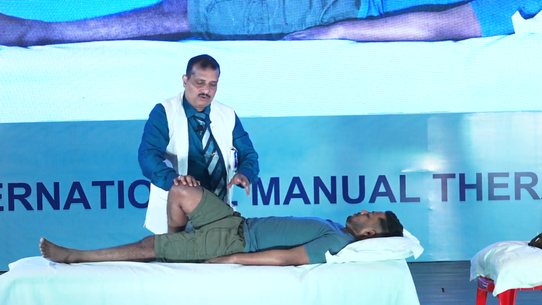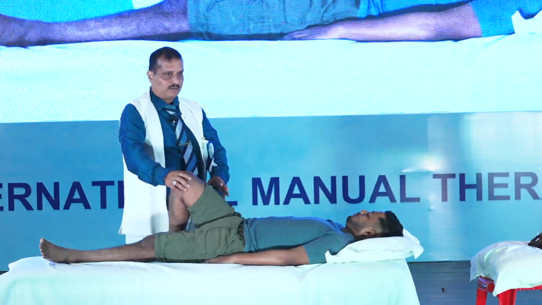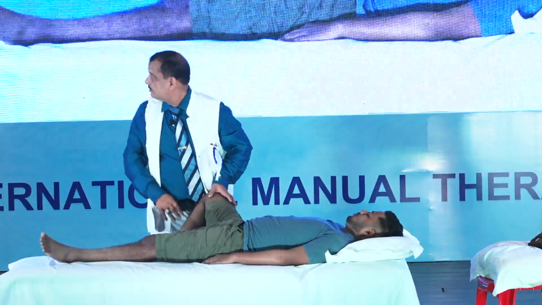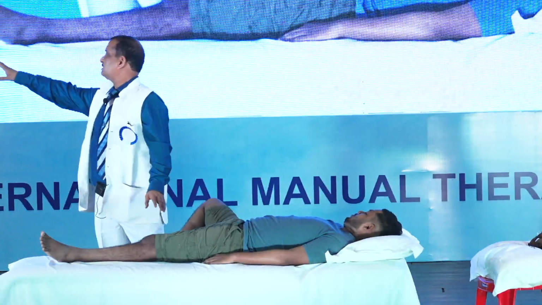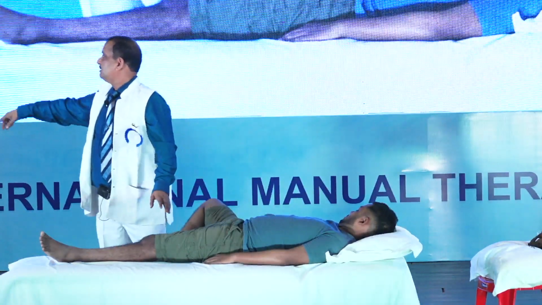Now, in case of out flaring, we are having more range of motion for... excuse me, can you please minimize the talk over there? One request. You did a great job. Thank you.